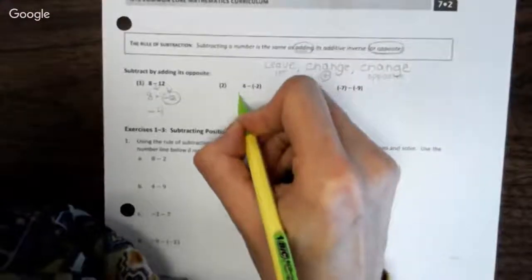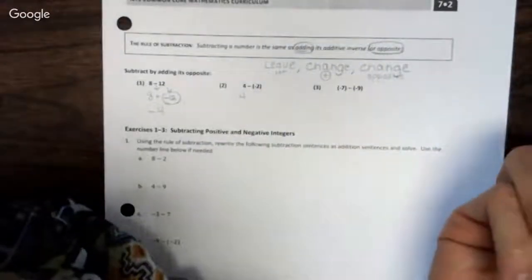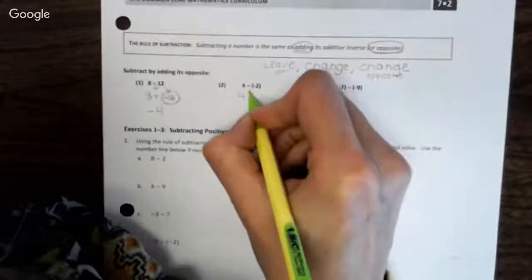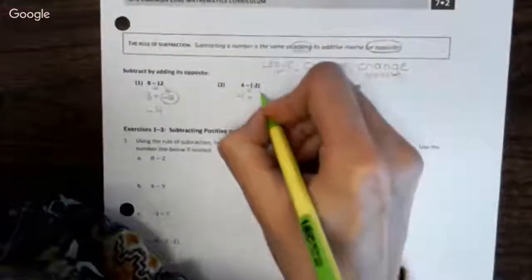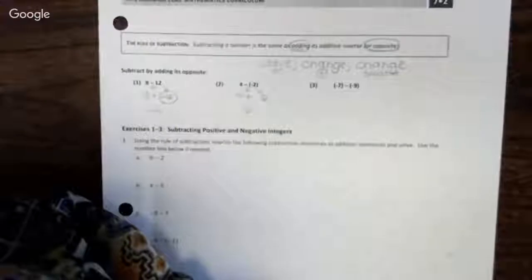All right, let's try number 2. Let's do leave, change, change again since we're subtracting. So 4 is going to be left as 4. Change the subtraction sign to plus. Change negative 2 to positive 2. Now we're adding, and 4 plus 2, that's a pretty easy one. That's just 6.